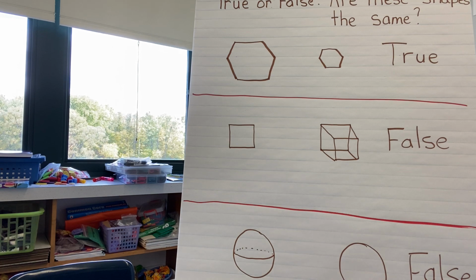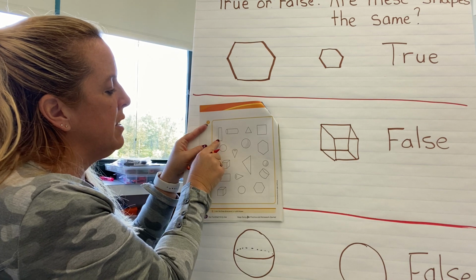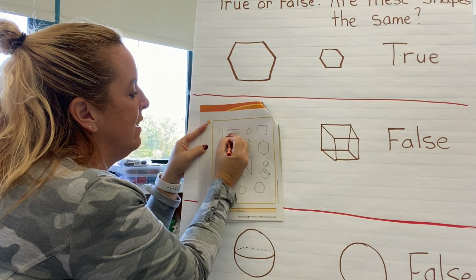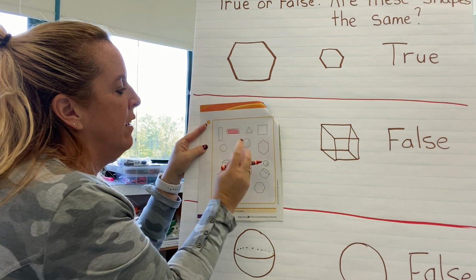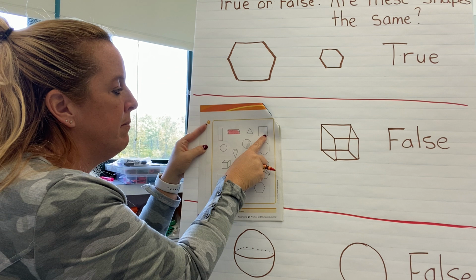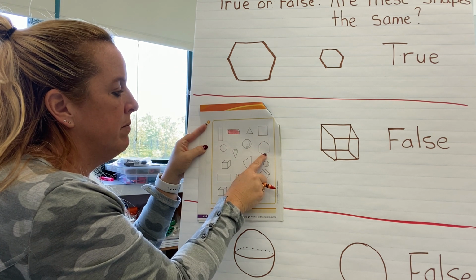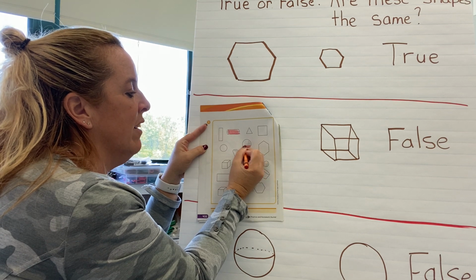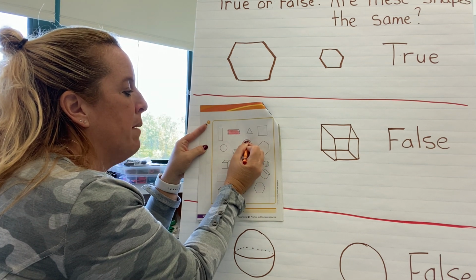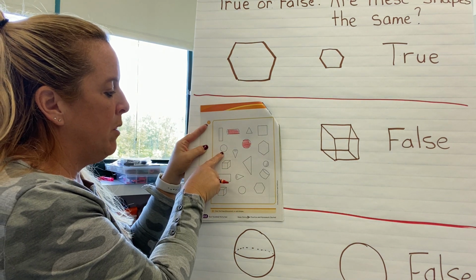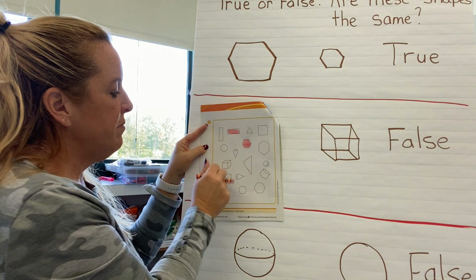Alrighty, so we're looking for the 3D, the ones that pop. Here we go. Do we color this one? Nope. This one? Yes. Go ahead and shade it in. This one? Nope. This one? Nope. This one? Nope. This one? Yes, there's that sphere. It pops. It's called a solid or a 3D. How about this one? Nope. How about this one? Yep.